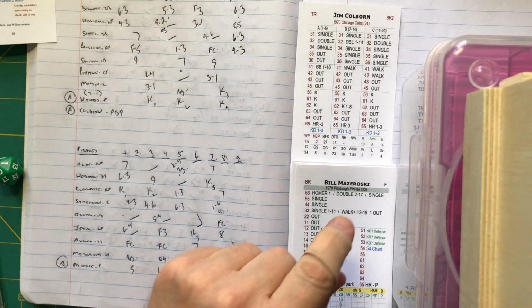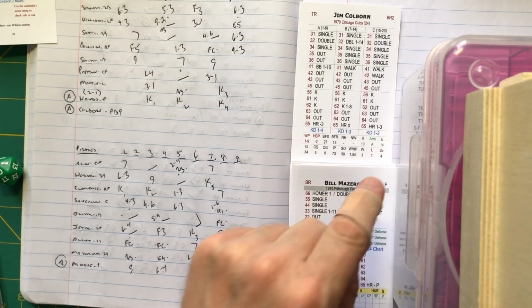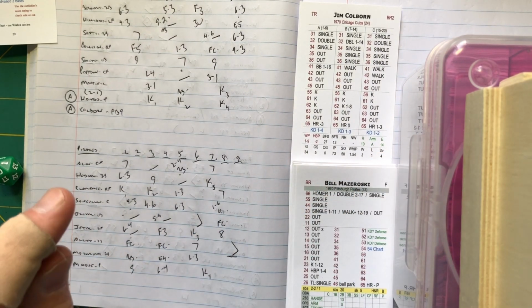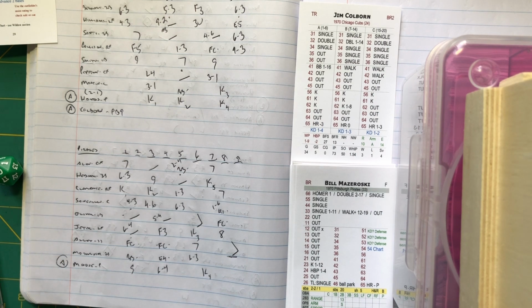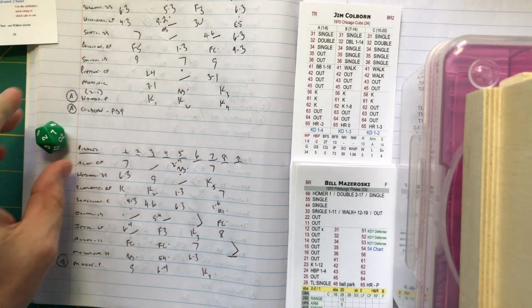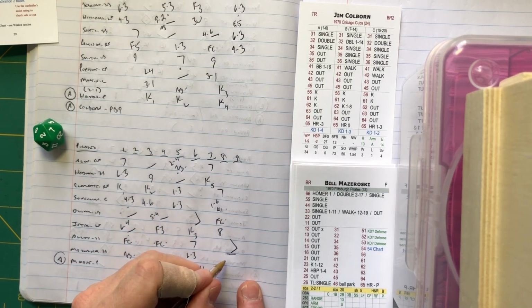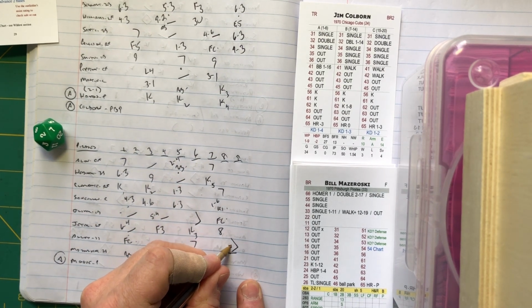Oh my gosh. Colborn's error number is a 14, so Mazeroski bunts the ball to Colborn. Colborn fields it and is throwing to Santo to try and get the out at third. Colborn just threw it away, and Alley will score with the winning run.